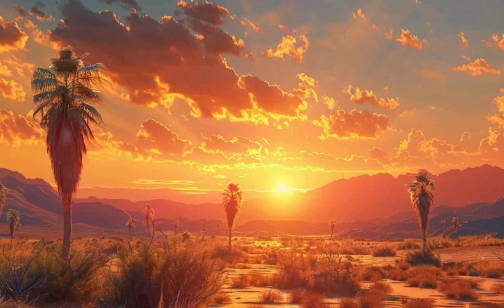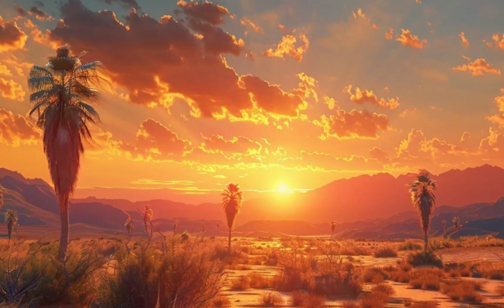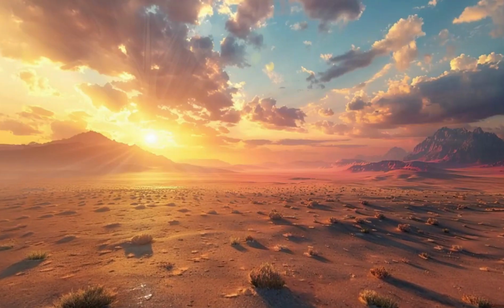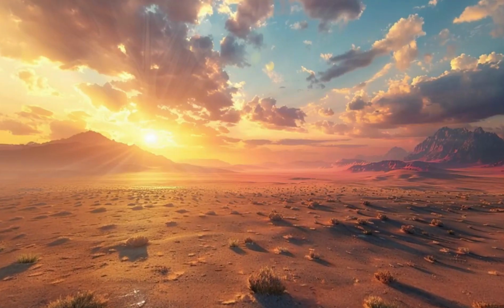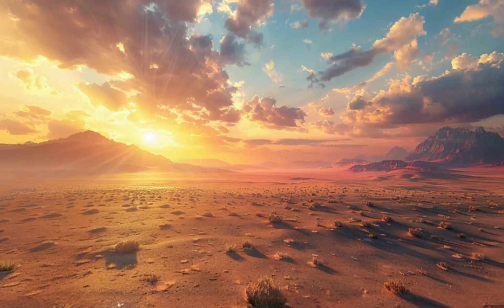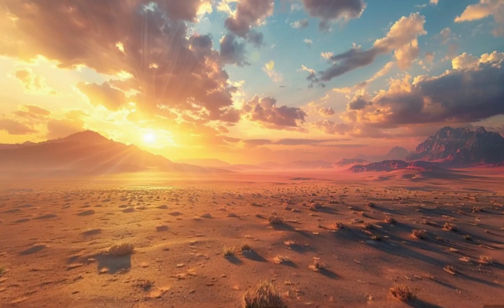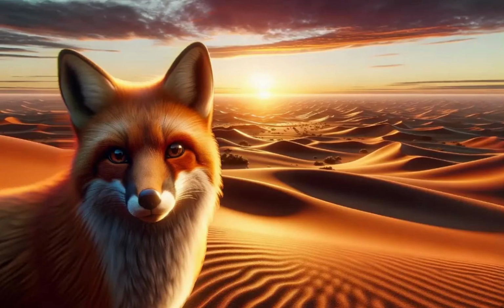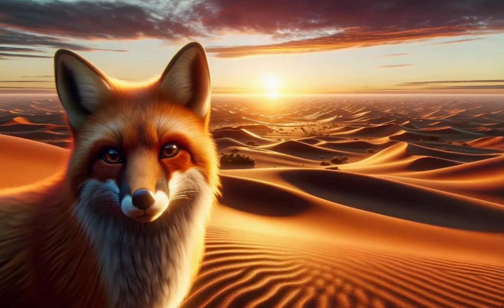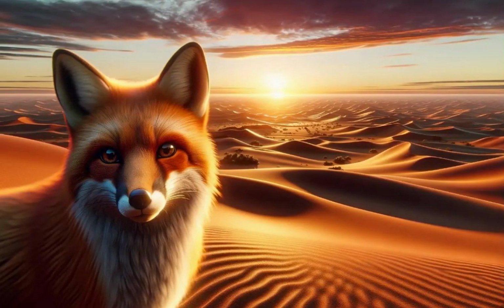A deep depth of field is used here to maintain sharp focus across the vast expanse, from the foreground details of textured sand and scattered rocks to the distant dunes that merge with the horizon. This approach enhances the perception of immense space and depth, inviting the viewer to feel the scale of the desert environment.